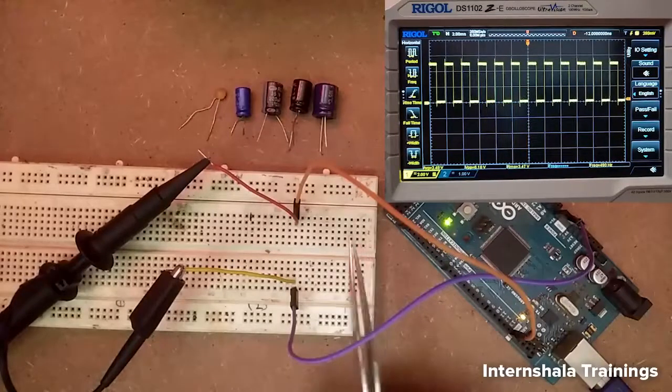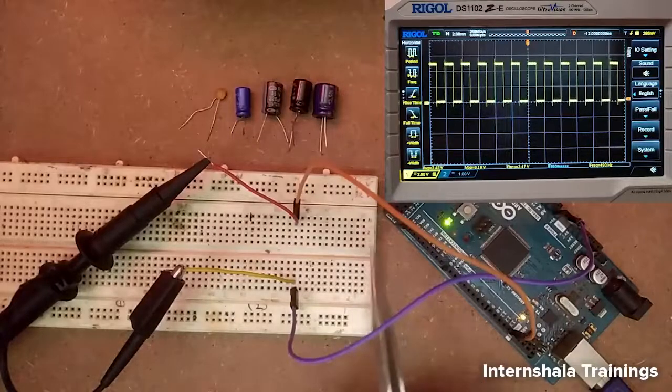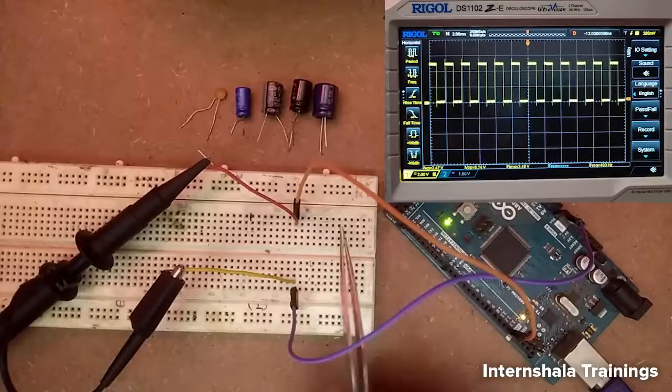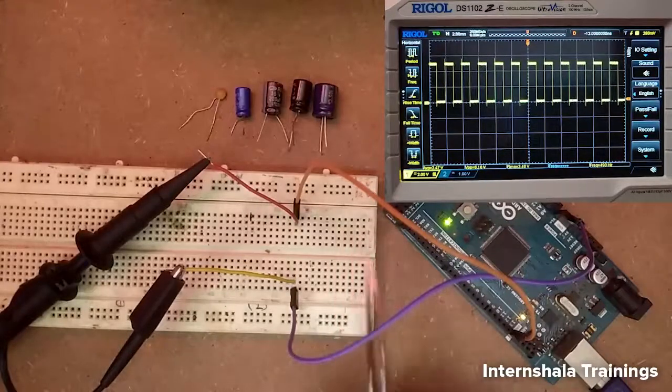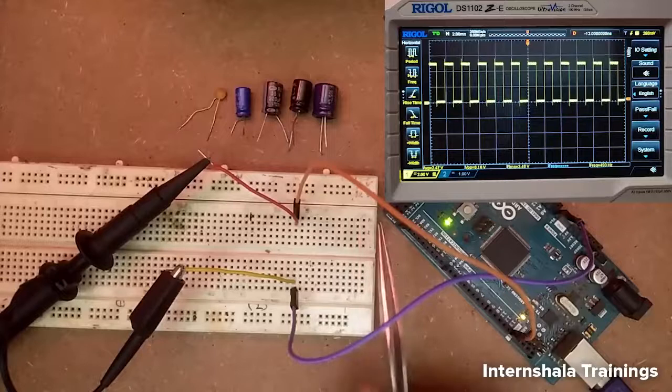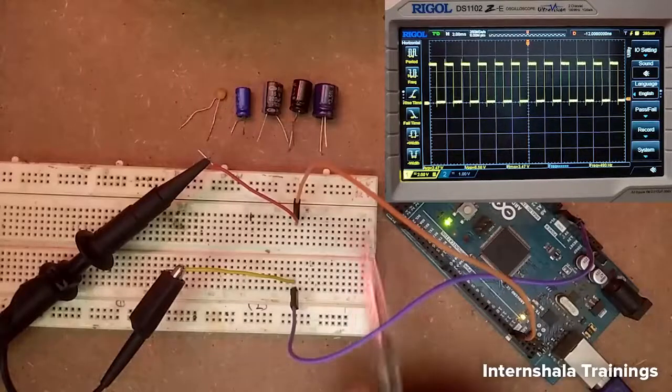In that case, we use a smaller value of capacitor like 100 nanofarad, depending on the frequency. So we go for the smaller value, and that's the reason RF circuitries are a little more compact compared to audio amplifiers.